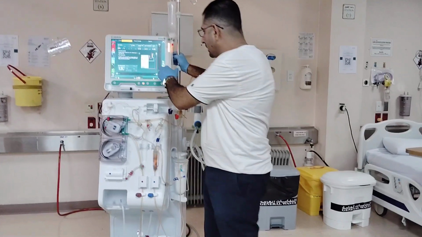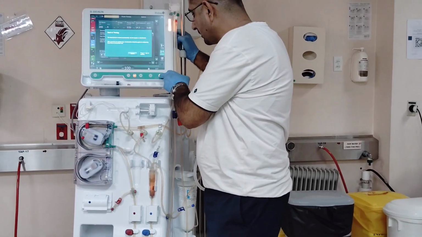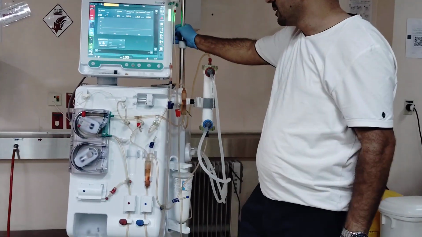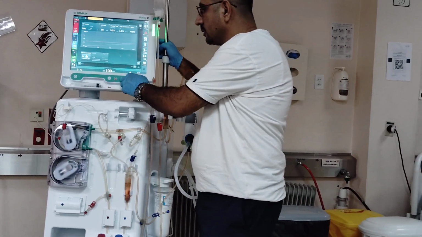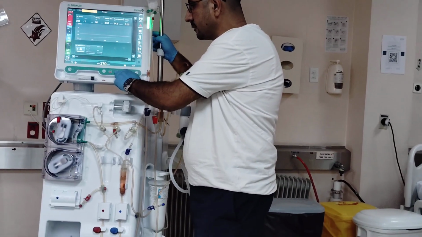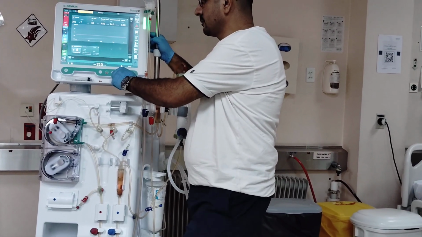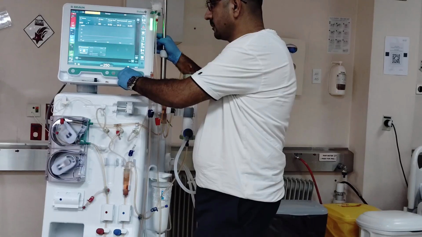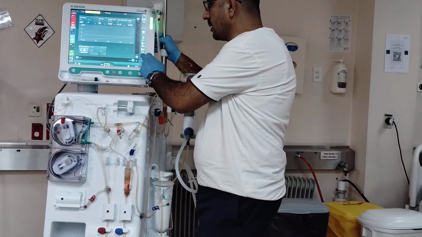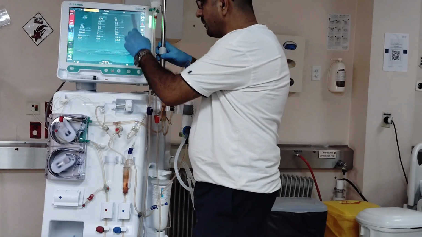Okay? And again, to go back to the therapy, I press here after connecting the patient and press control to go back. By pressing on the protocol, it will be the same as info setting.